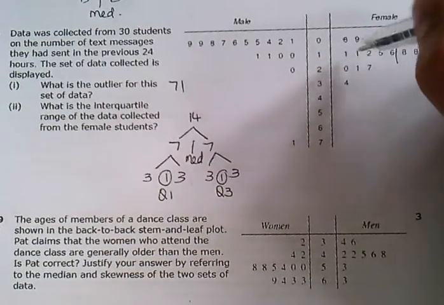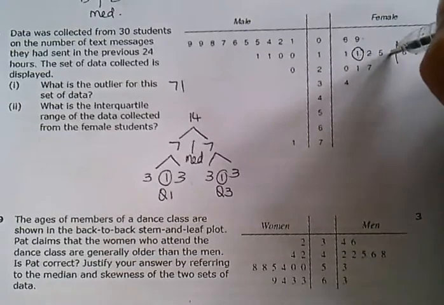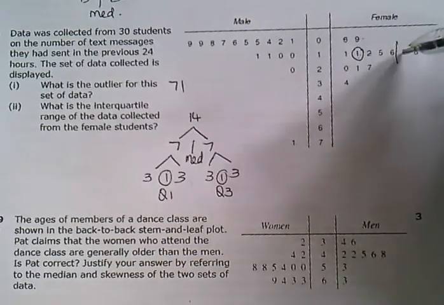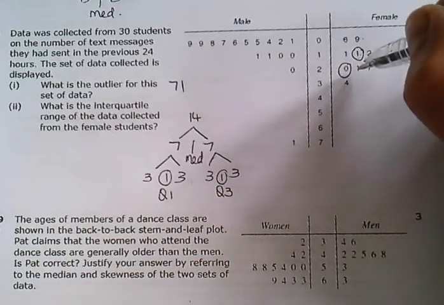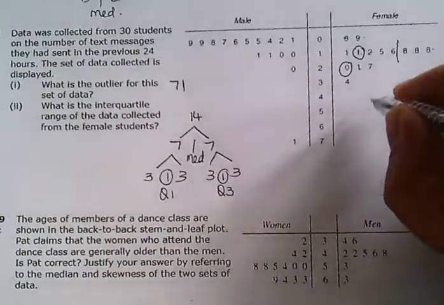1, 2, 3, put a circle. 1, 2, 3. Can you see? 1, 2, 3, put a circle. 1, 2, 3. Interquartile range for the females.